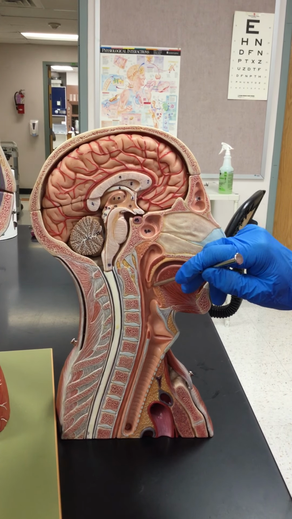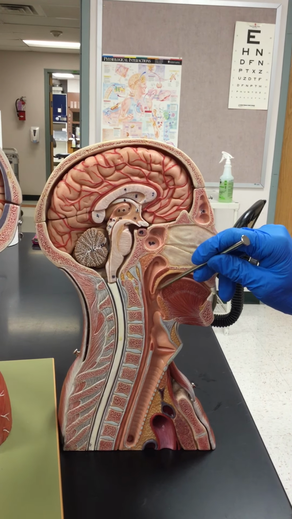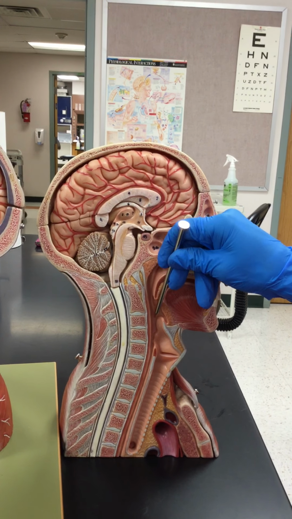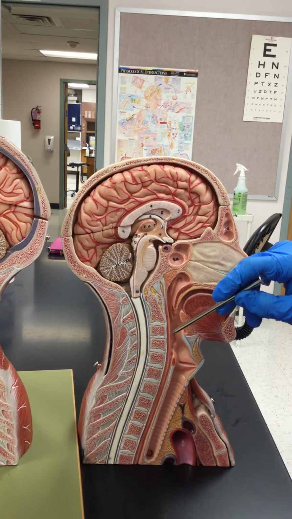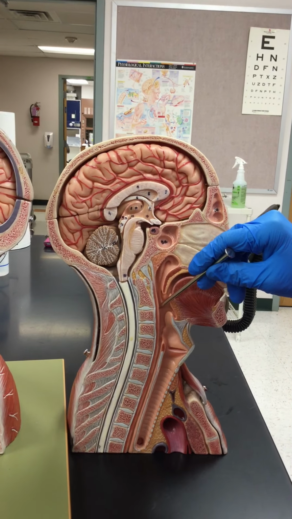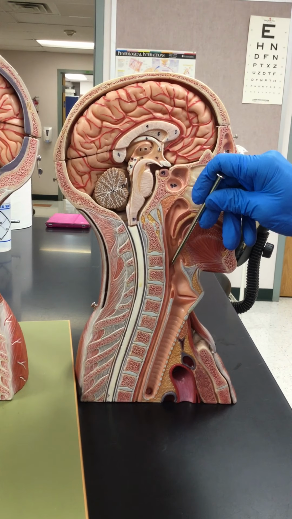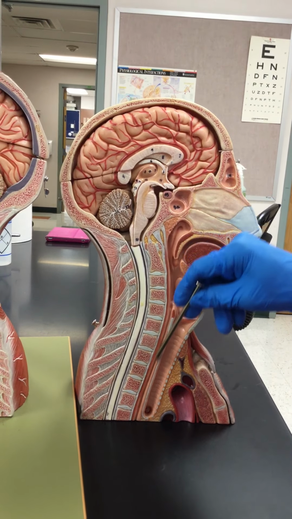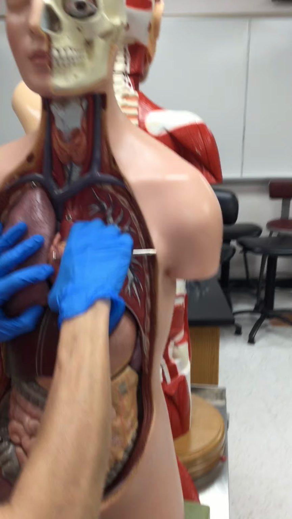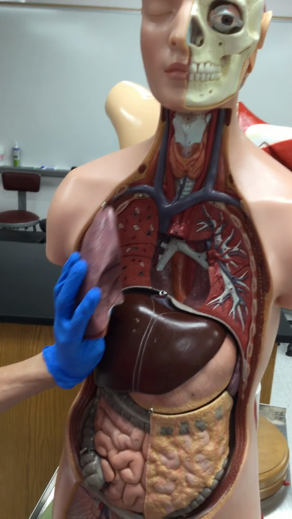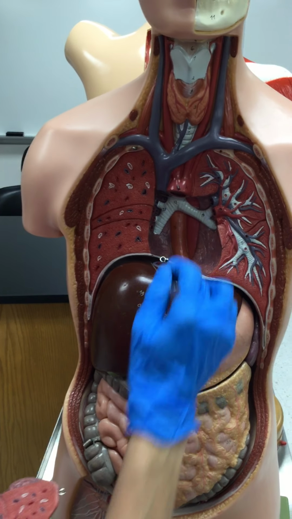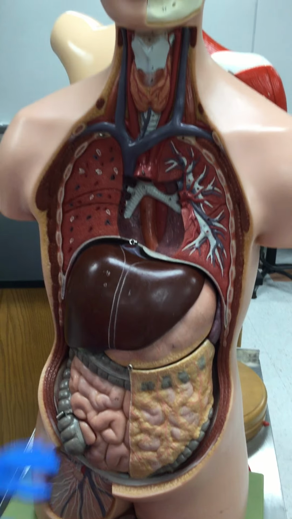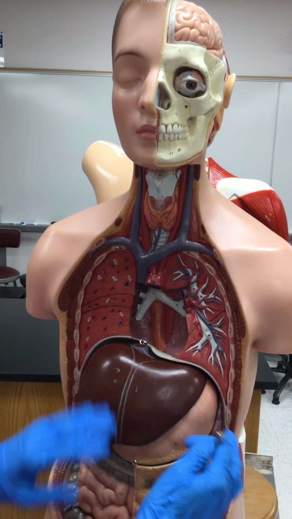And then here we have the opening of the oral cavity, which is called the fauces. And then we have this oropharynx, that is a shared tube between the respiratory and digestive system. So air and food can get transferred into here, and then the food will go into the esophagus, which is a long tube that you can see here, posterior to the heart and to the trachea within the torso model, which is this. This is the esophagus.